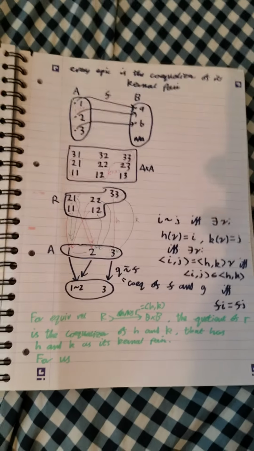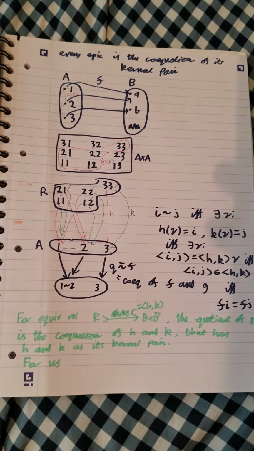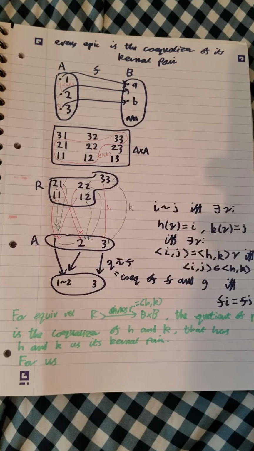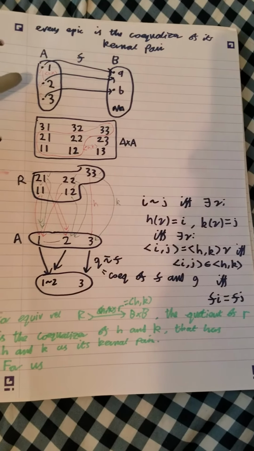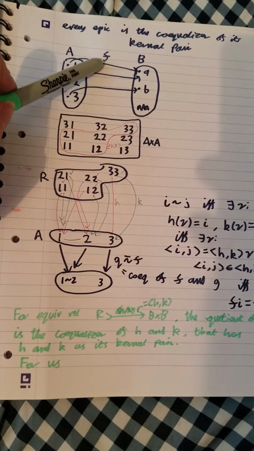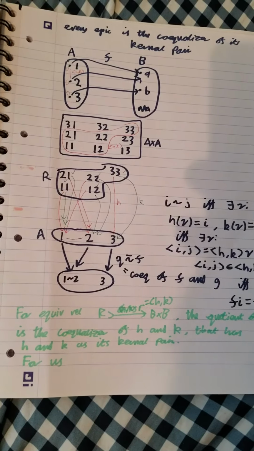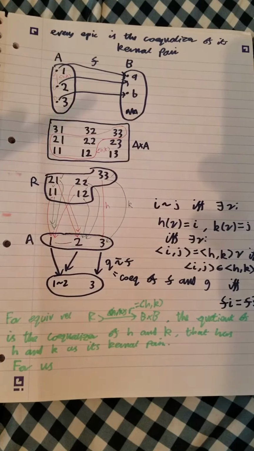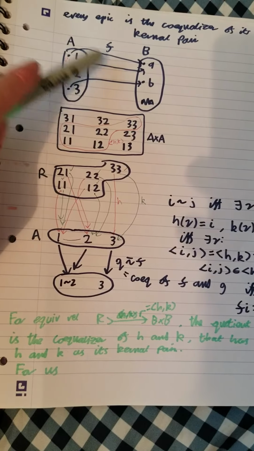Okay, so I just want to make a couple of brief notes about epics, equalizers, and kernel pairs. So here's a very fast illustration of a kernel pair. Suppose we have this, we're talking about the category of sets for the time being because it's simpler. So suppose we have this function f from A to B. We want to find out the kernel pair of f.